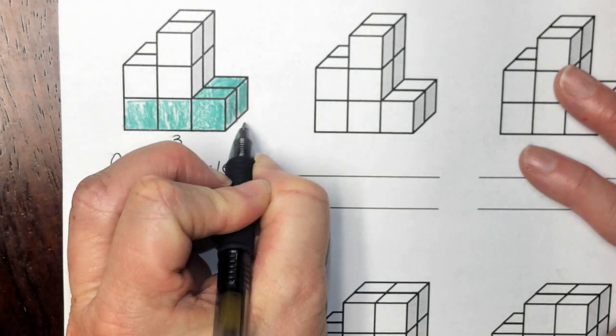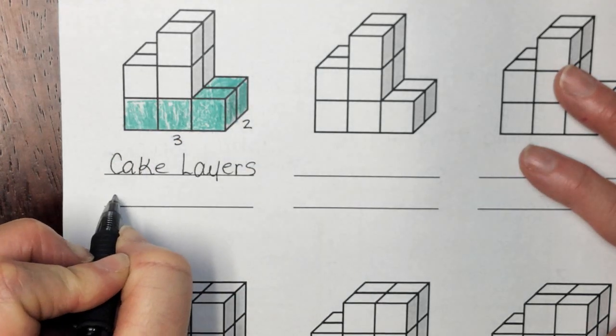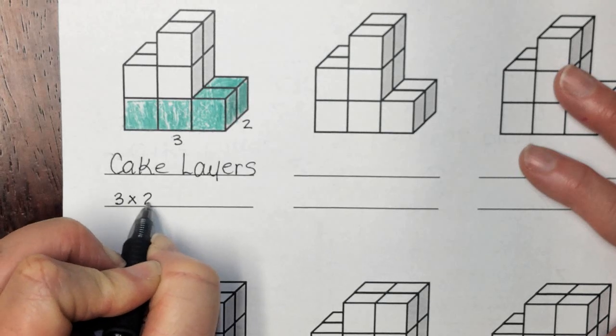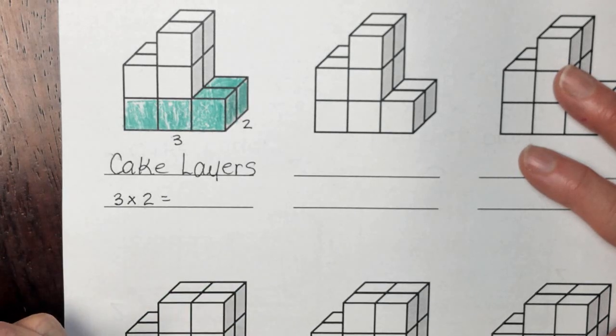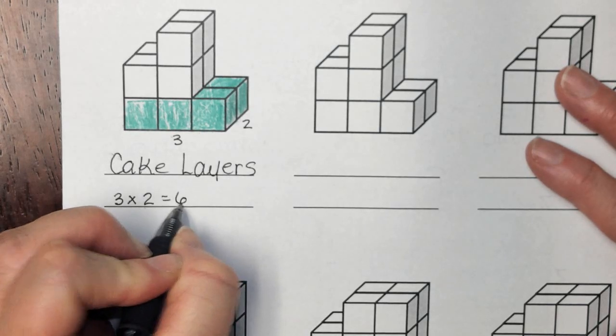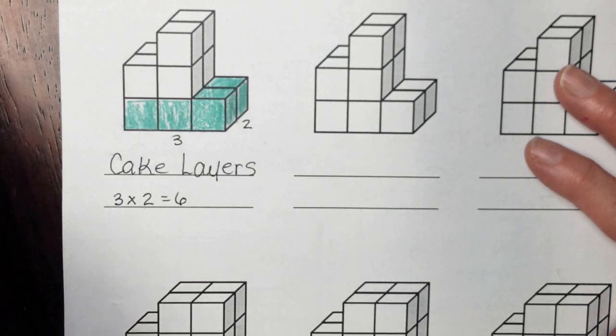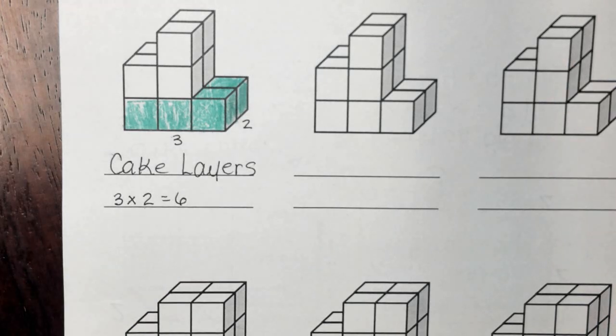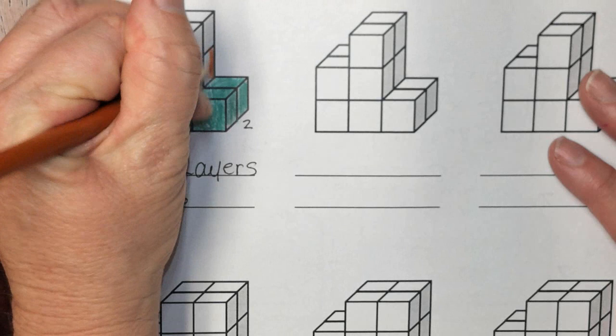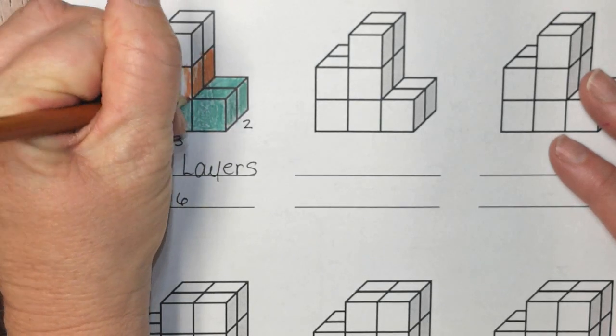A 3 by 2. Right now, I want you to write 3 by 2. And how many are in that bottom layer? Evan? 6. Take another color. We're stacking it.